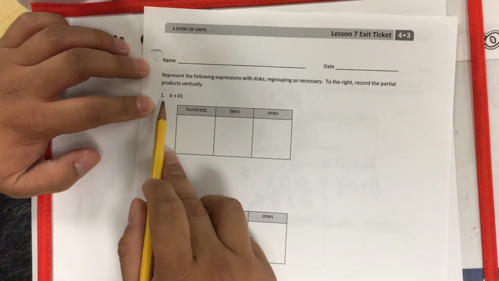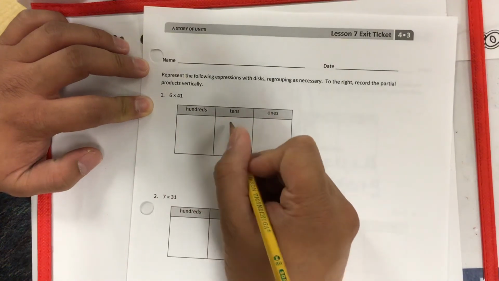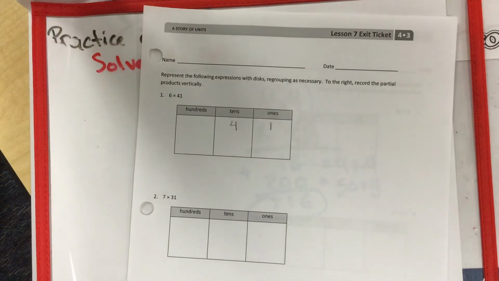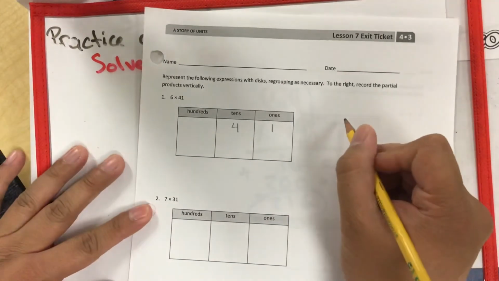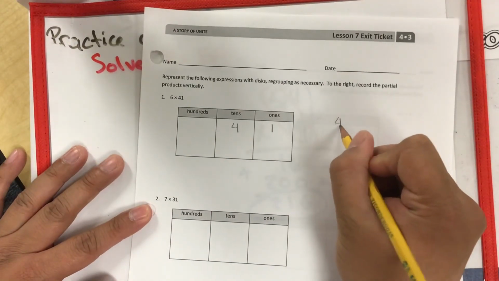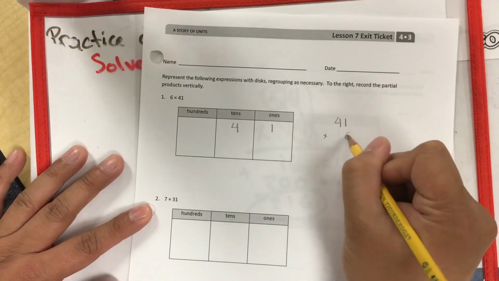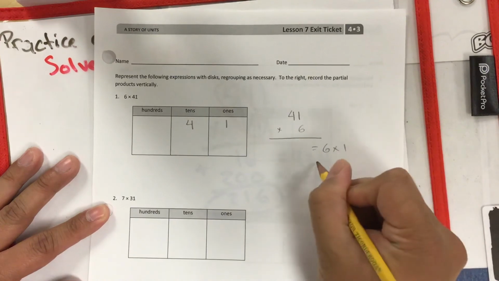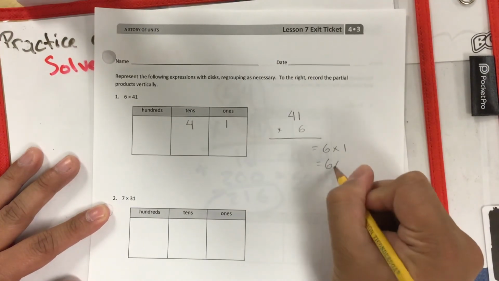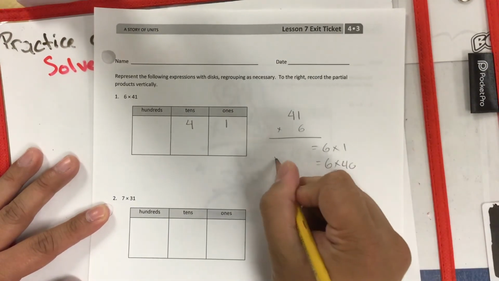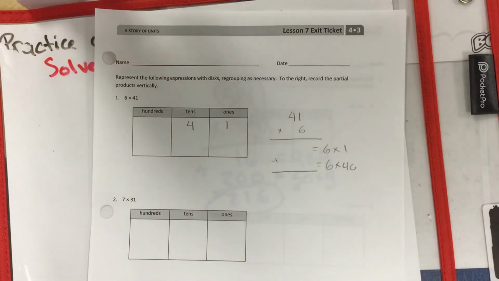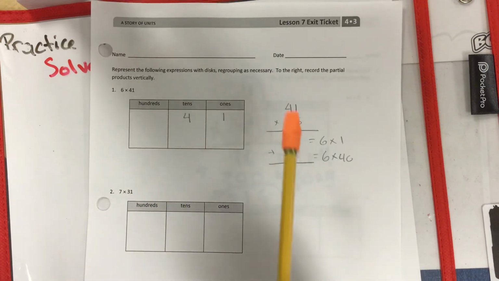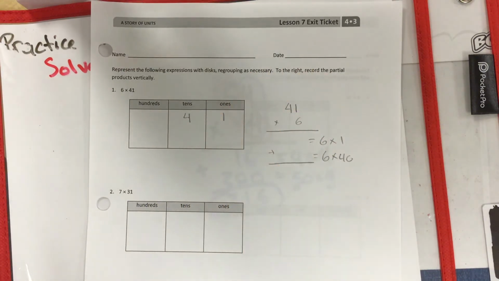For instance, with 6 times 41, we know you're going to have 4 tenths and 1 1, which means you're going to have 41 times 6. That's going to be 6 times 1 and 6 times 40. I'm not showing you the answers. Okay? So you could use the place value chart if you want. You could just use the numbers to help you. But I want to make sure you do partial products, okay?